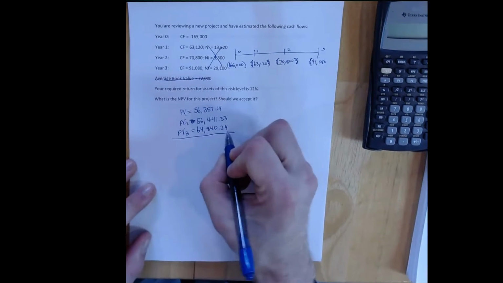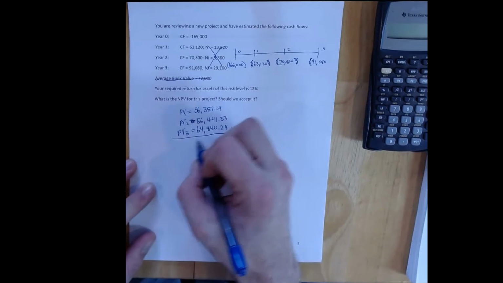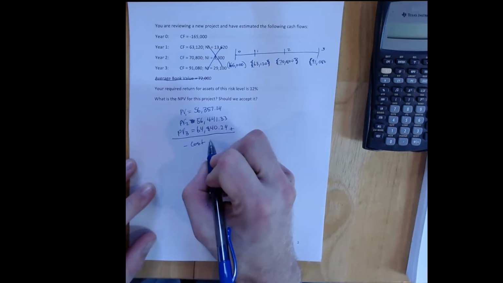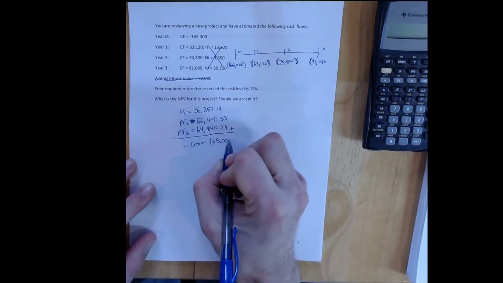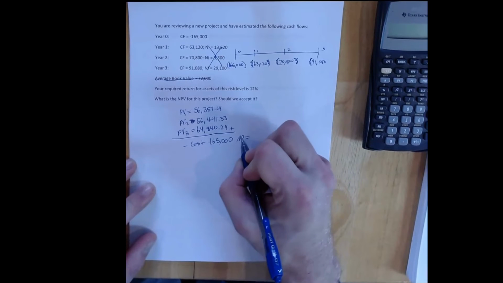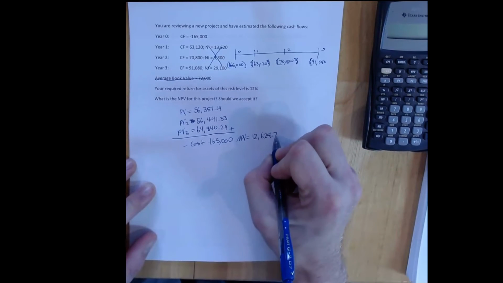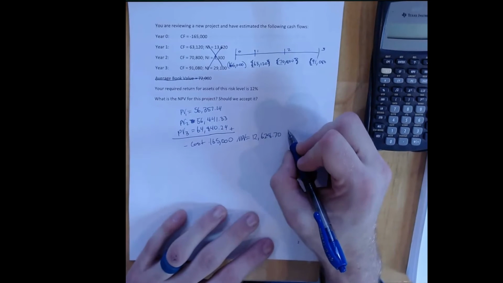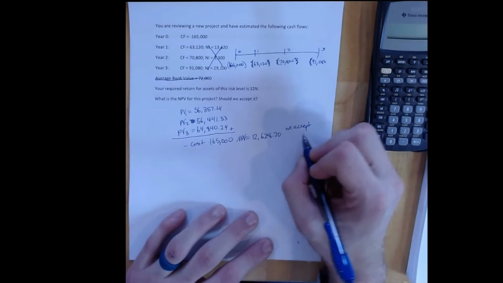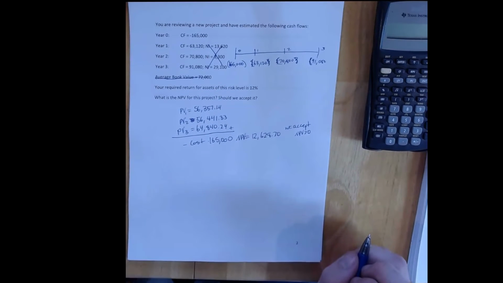I could add those together, the sum of the present values of the future cash flows, and then subtract the cost, which is $165,000. If I do that, I get a net present value of $12,628.70. And so we take the project. Net present value rule says any NPV greater than 0 is an acceptable project.